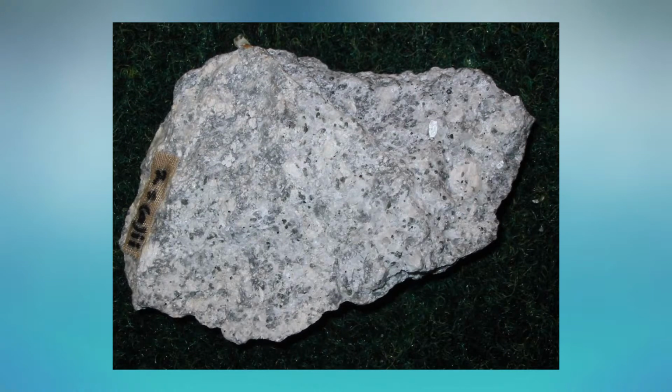Just like in plagioclase feldspar, one can think of this triangular diagram as a combination of the two-component systems, namely quartz albite, quartz orthoclase and albite orthoclase systems.